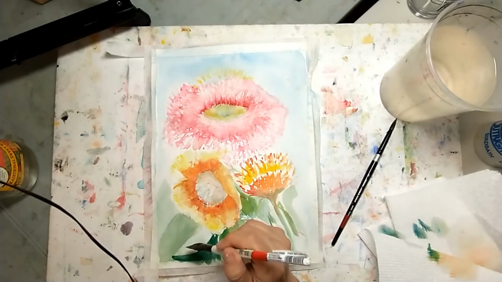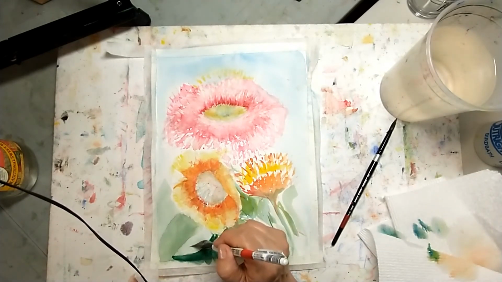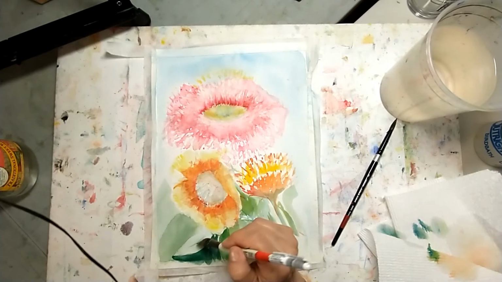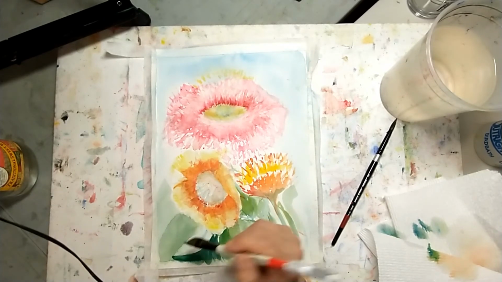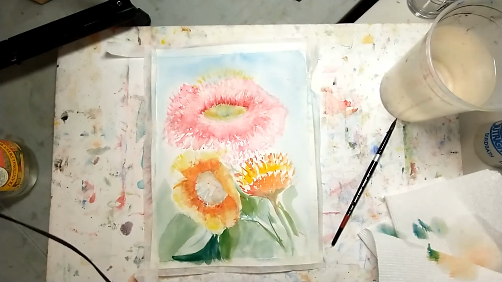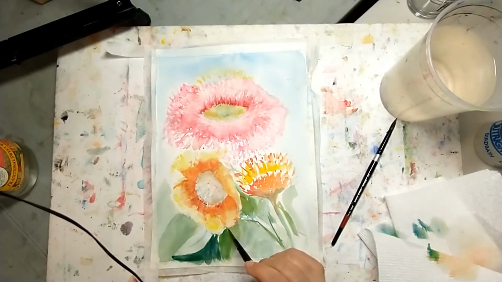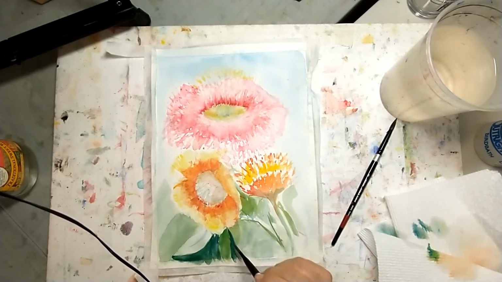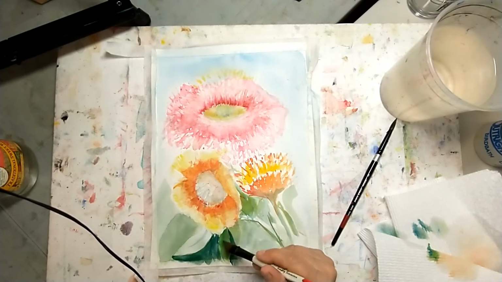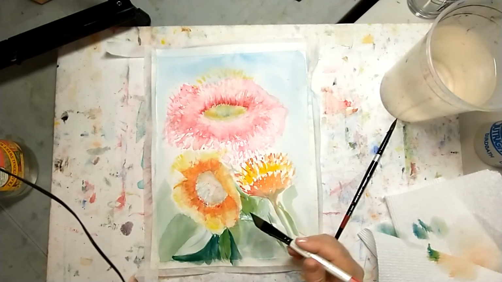Now to make this look more like a leaf, I'm going to suggest just a suggestion of a vein right there. Once again, I'm going to go in a little darker on this side, and to bring out this leaf that I had painted before.